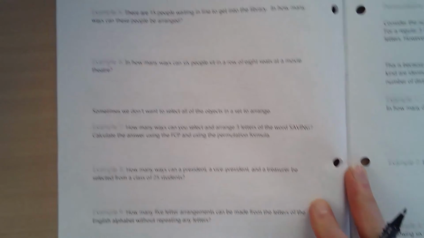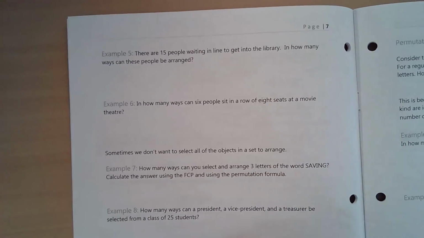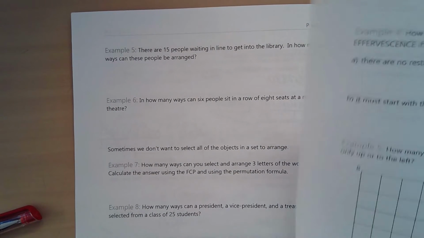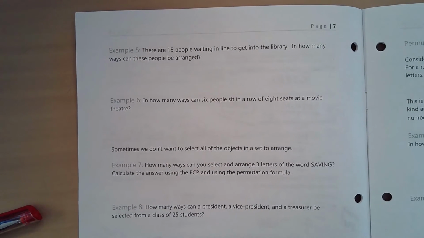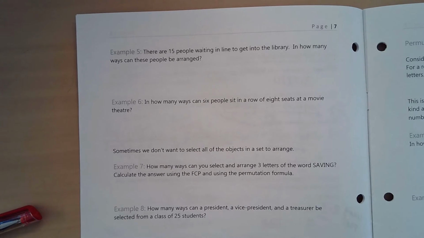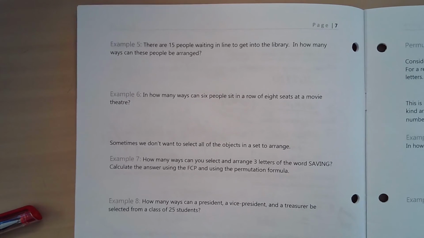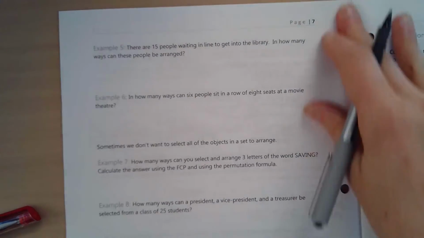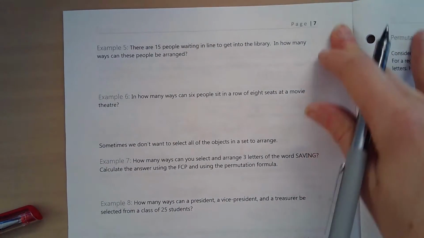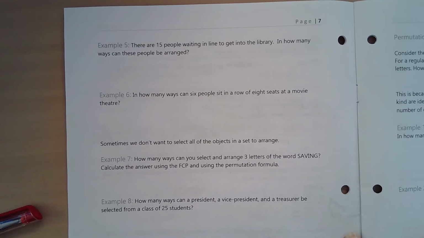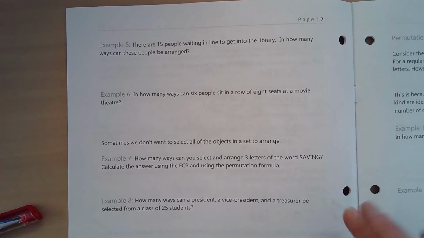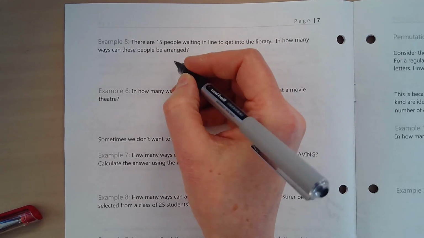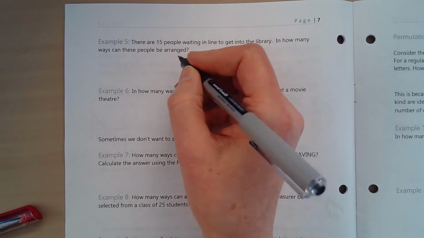We might end up doing some restrictions today. Okay, 15 people waiting in line to get into the library. How many ways can the people be arranged? I don't know why you'd want to do that, but maybe you do. So order matters. We're using all 15, correct? So what's the answer?